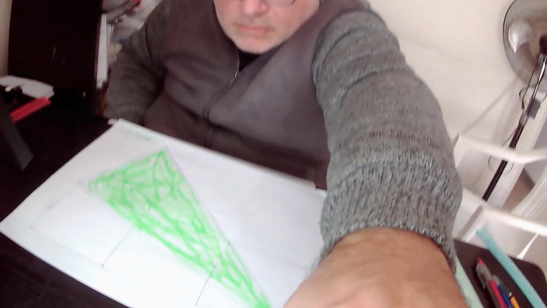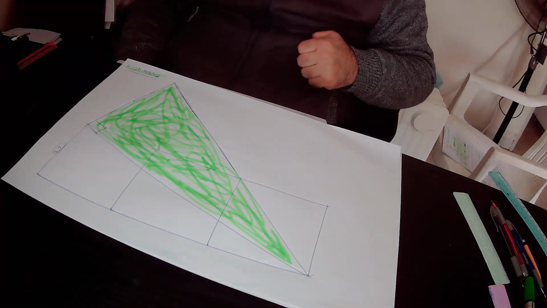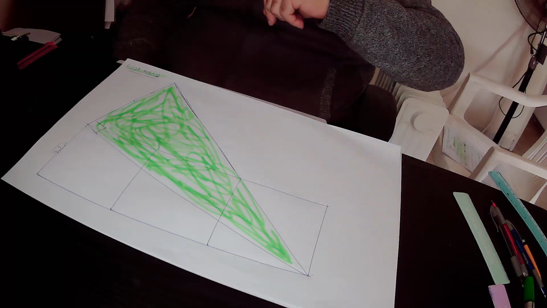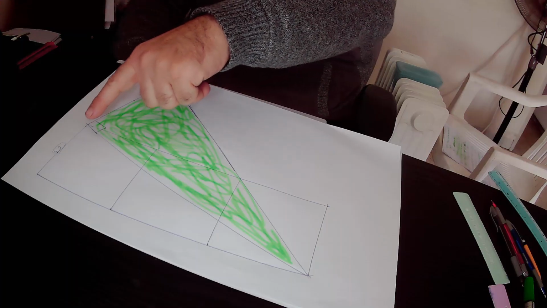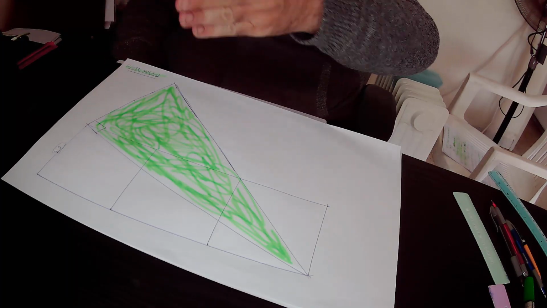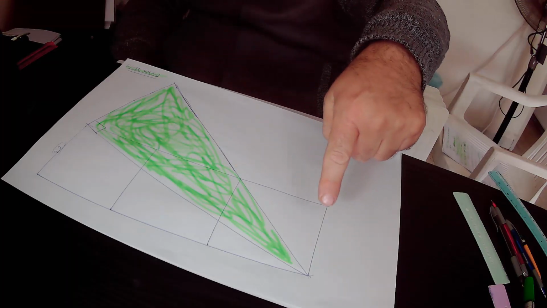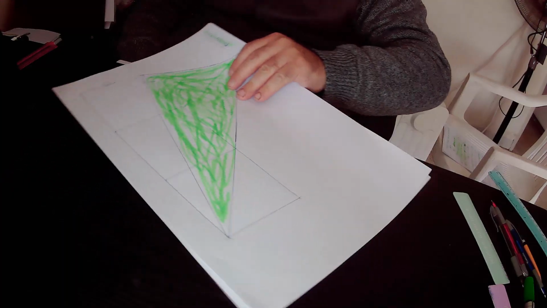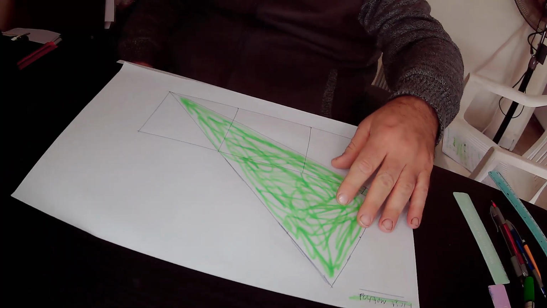Hello, in this lecture we find out the area of the green shape using two different methods. In the drawing we have three identical squares. The length of this side of this square is equal to 2. Therefore all the other lengths of the other squares must also be equal to 2. So they are identical.